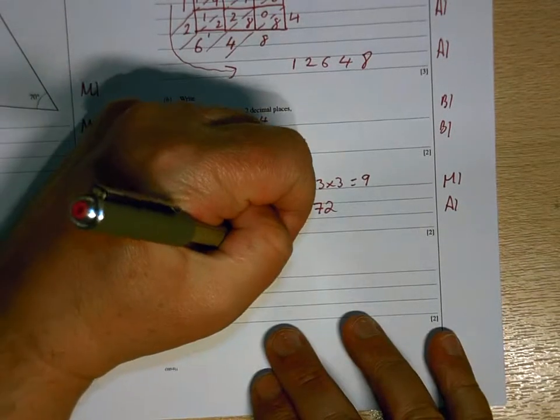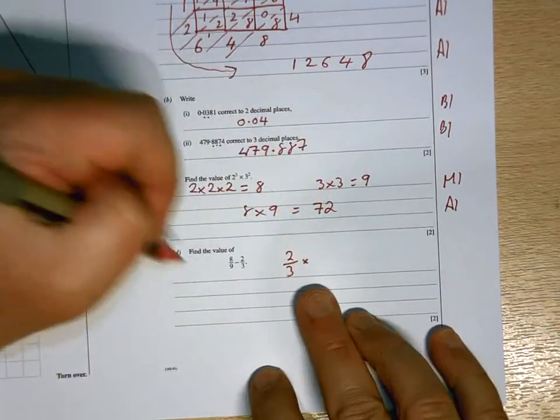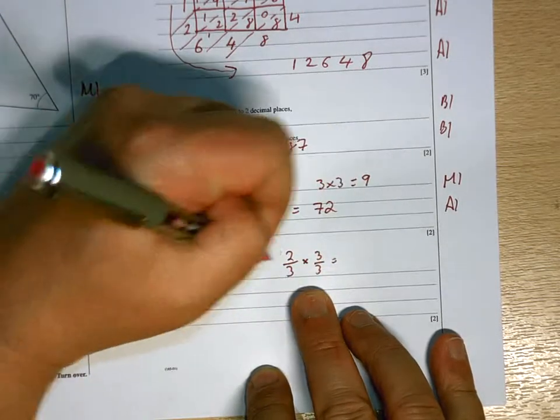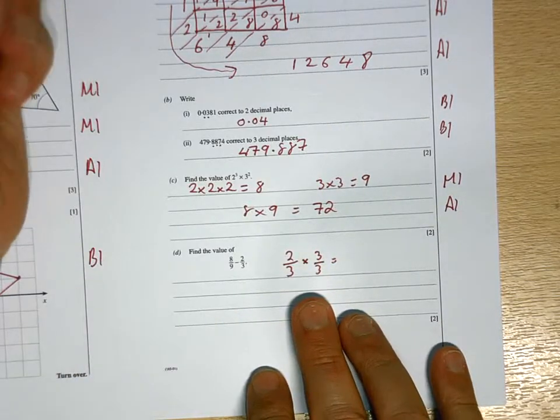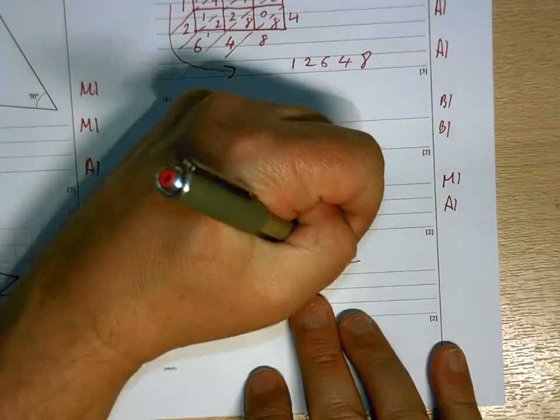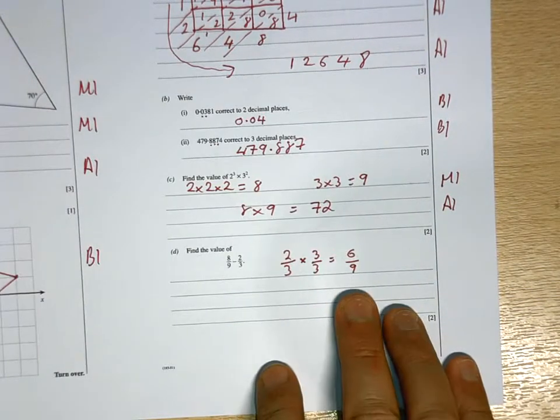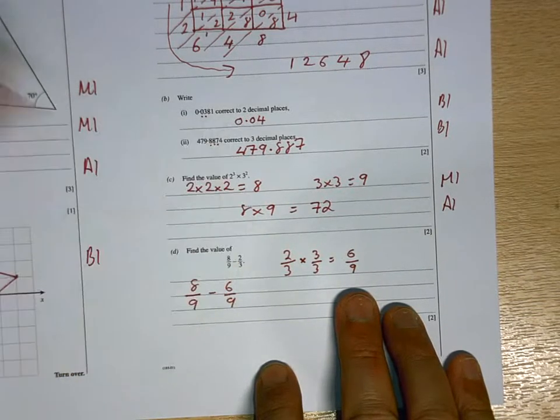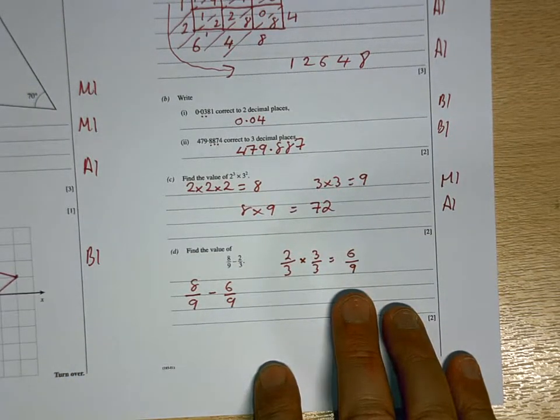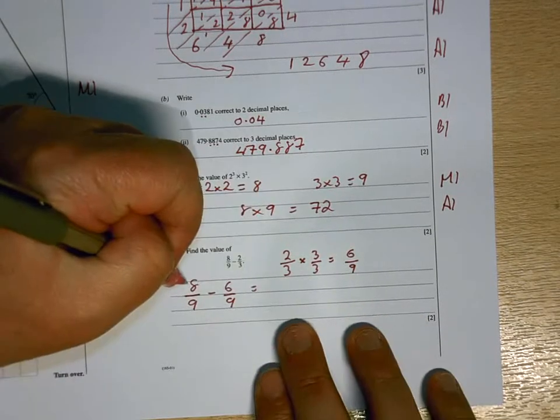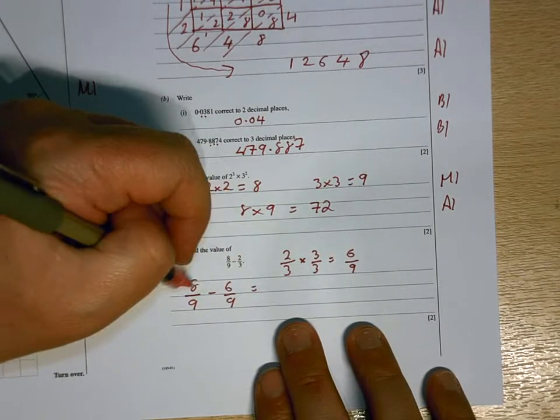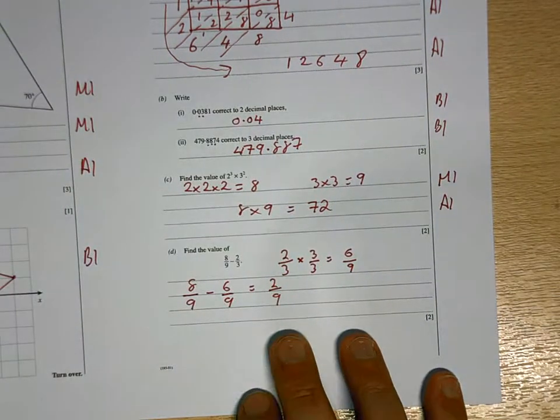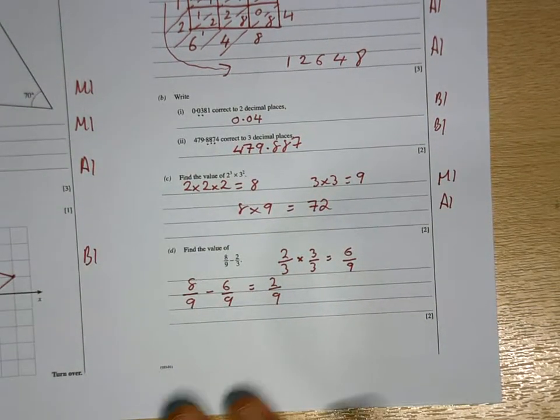So 2/3, if I multiply by 3 over 3, so if I'm multiplying top and bottom by 3, I get 6/9. Once I've got them both as ninths, I can then take them away. 8/9 take away 6/9 leaves me 2/9. So 2/9 is my answer.